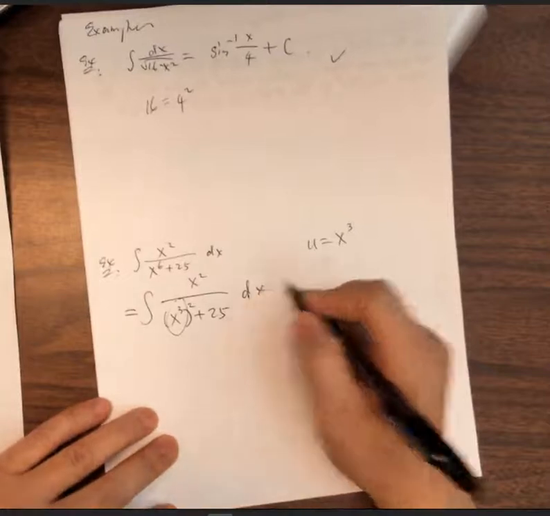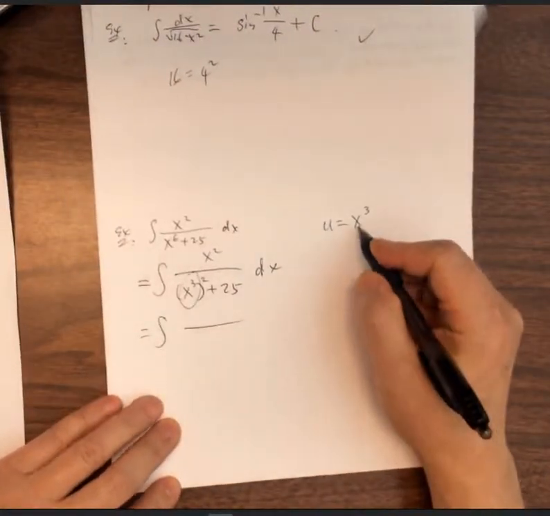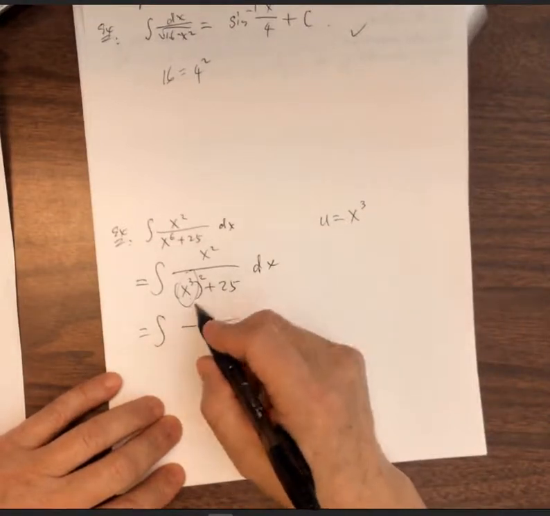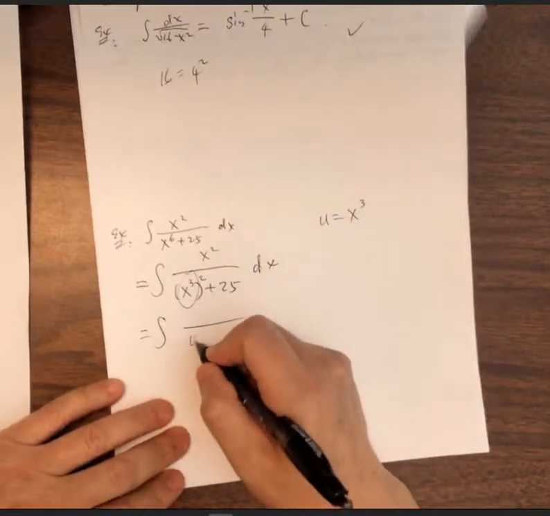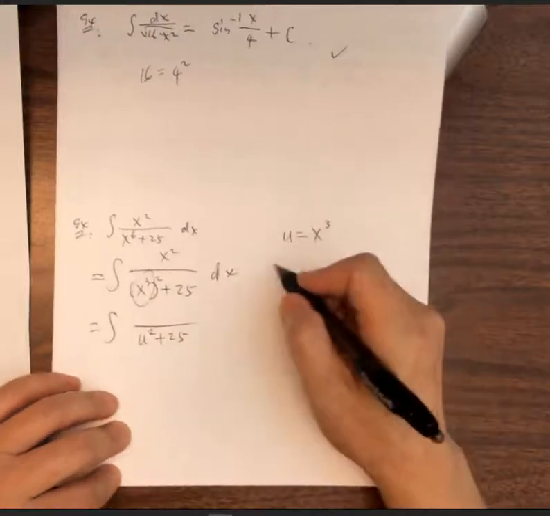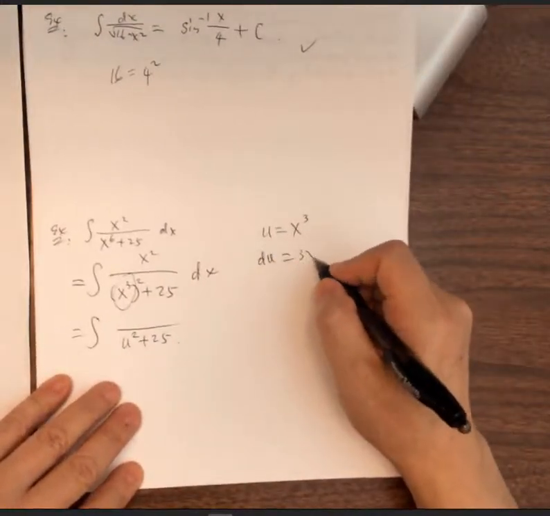Okay, let's see what we have through the substitution. Through this substitution, u substituting x to the 3rd power, this becomes u squared plus 25. There's dx, there's x squared. Well, let's do our thing. So find the differentials on both sides.